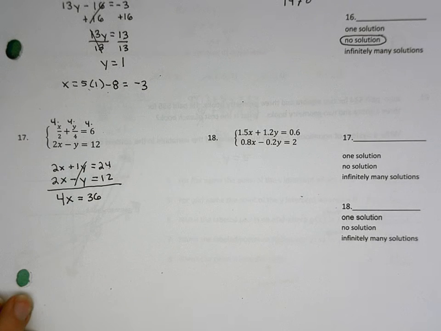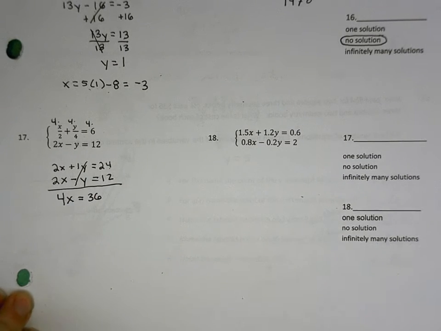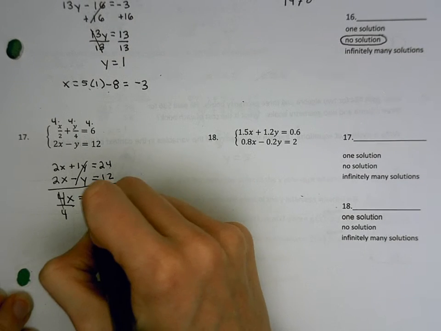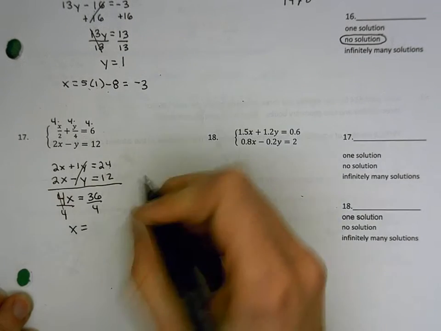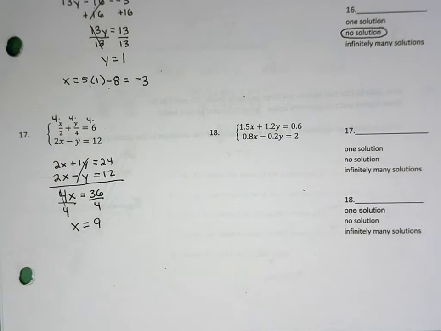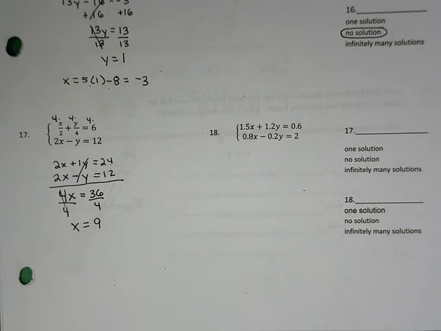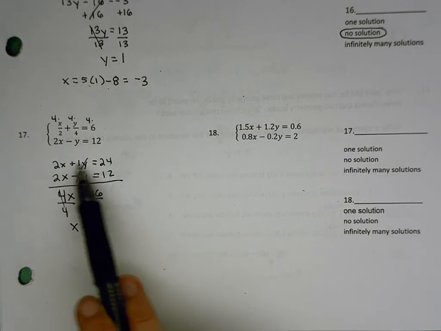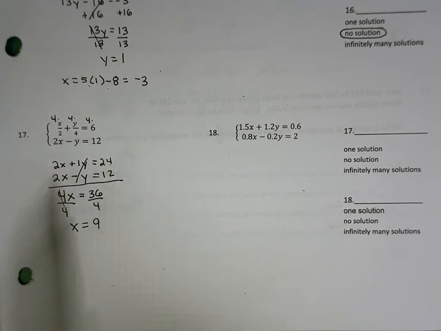Now we're going to go ahead and divide that 4 over. We get x equals 36 divided by 4, which is 9. Okay, I'm not done yet, because that's only one part of my point. I do need to plug back in. I'm going to plug into my bottom equation in this case, because I don't want to deal with those fractions in my top one. You could if you wanted to. You frankly could even plug it into this equation, our modified top one, if you wanted to do that. But I'm going to go ahead and plug into the bottom.